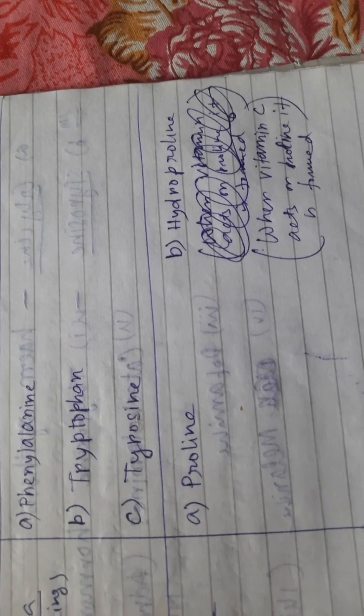Then come the aromatic amino acids: phenylalanine, tryptophan, and tyrosine. And then there are proline and hydroxyproline, and this hydroxyproline is formed when vitamin C acts on proline.